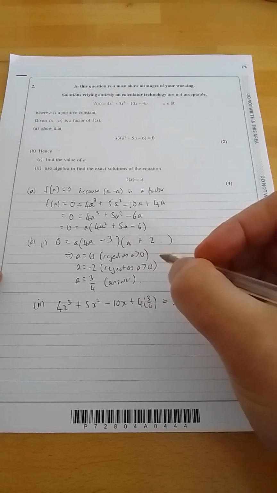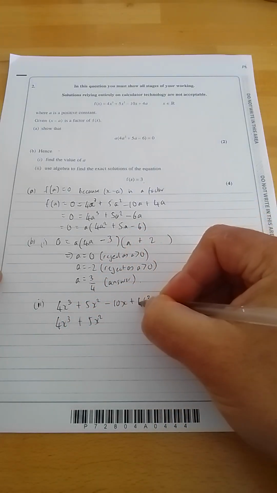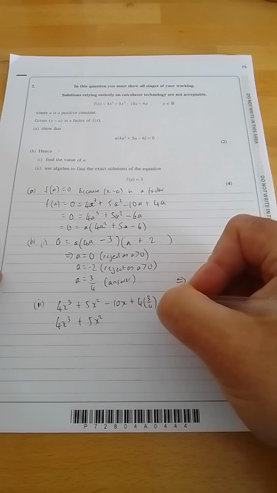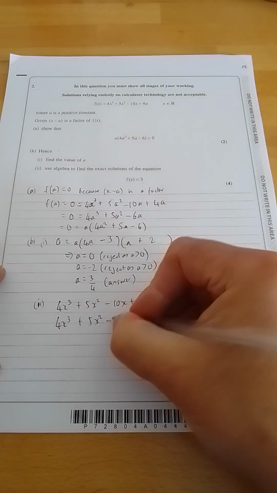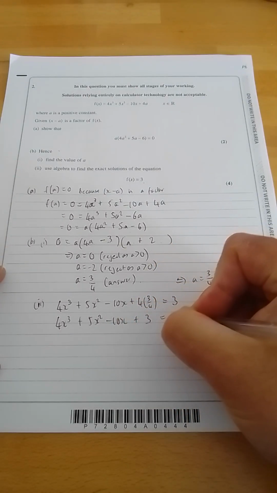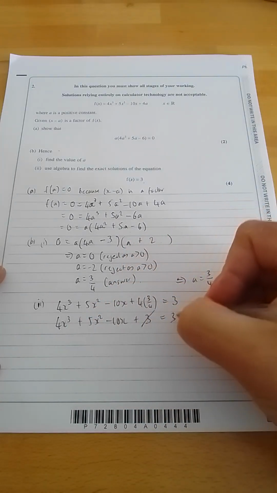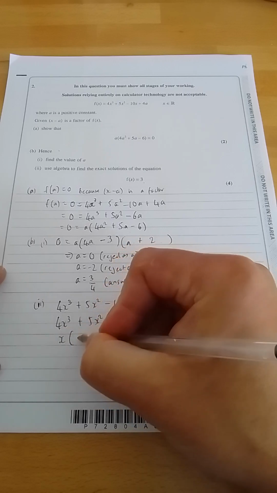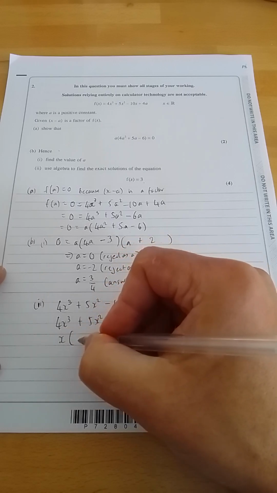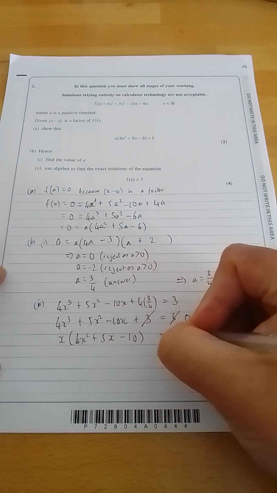So what we can see here is we get 4x cubed plus 5x squared, this will be minus 10x plus 3 here is equal to 3. The 3's we can subtract 3 from both sides, so those will cancel out and that becomes a 0 here. And now we can factorize out an x. So we'll have x, and then we'll have 4x squared plus 5x minus 10 is equal to 0.